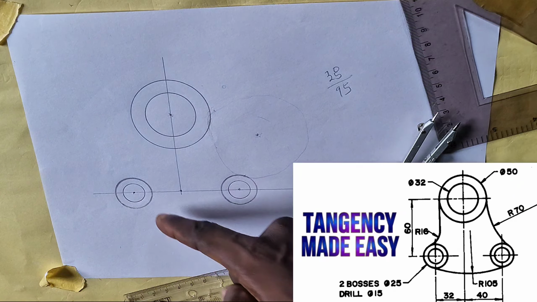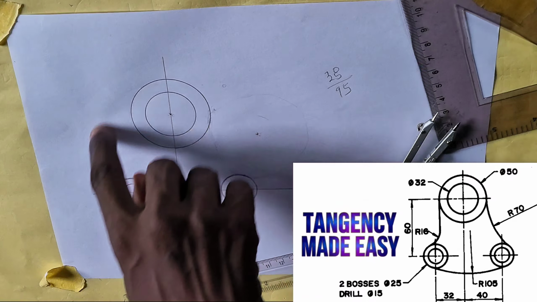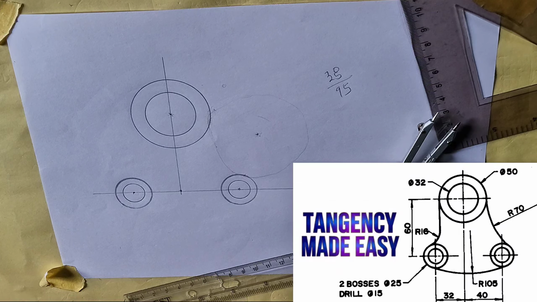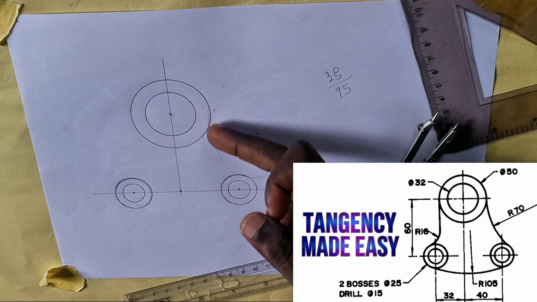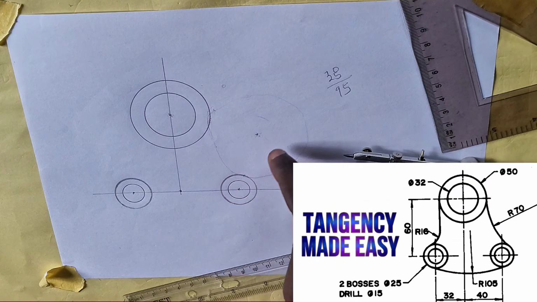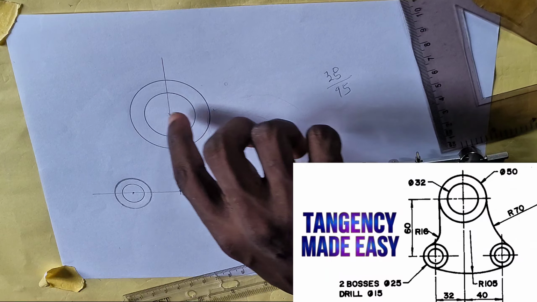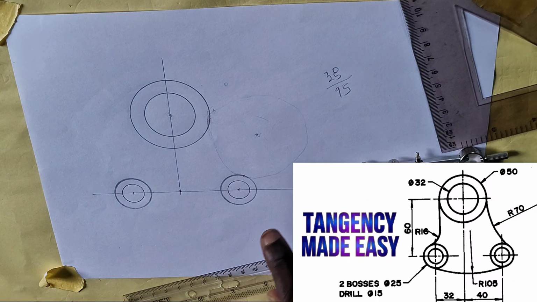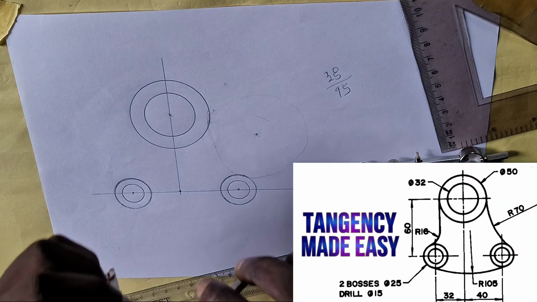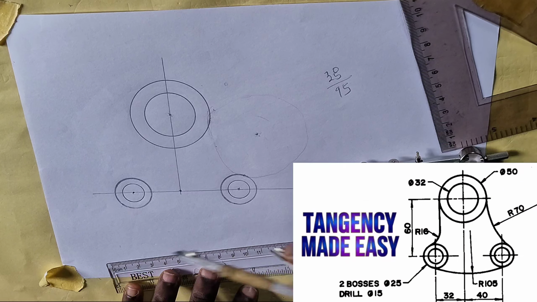But if it is internal, like the one that comes here, because if you complete it, it will form inside, that one is internal, so we subtract, not add. But if it is external, the reason why we add is what I showed you: if from here to any point on that line is 70, then from here to here you add and join. So that is the reason why we add. Okay, let me measure the 95 now.